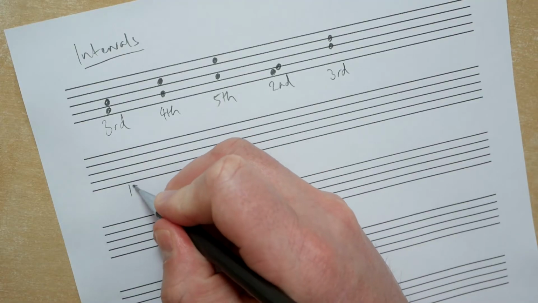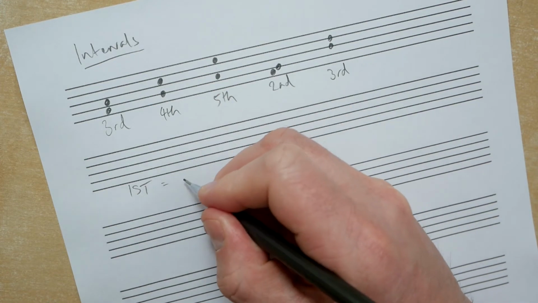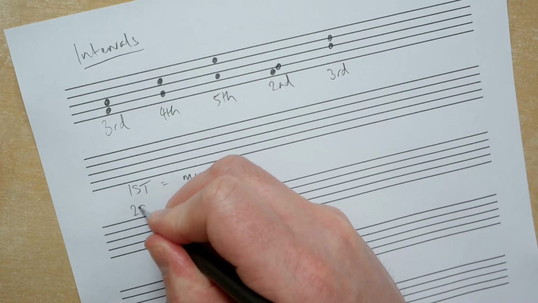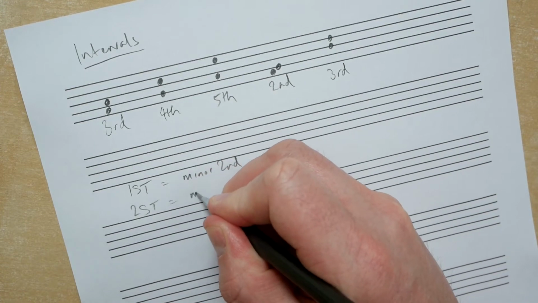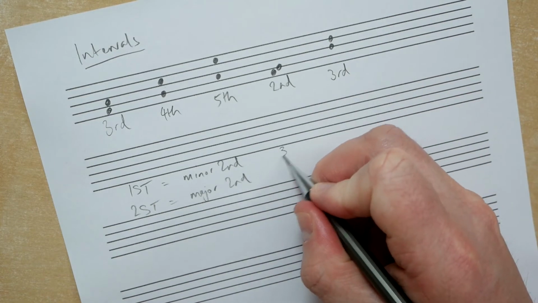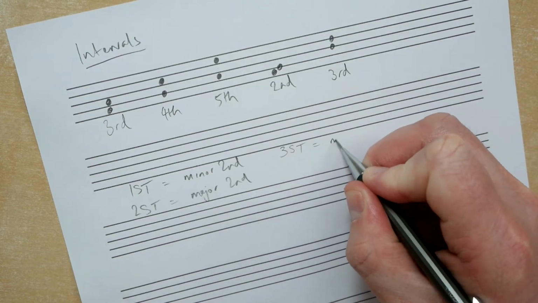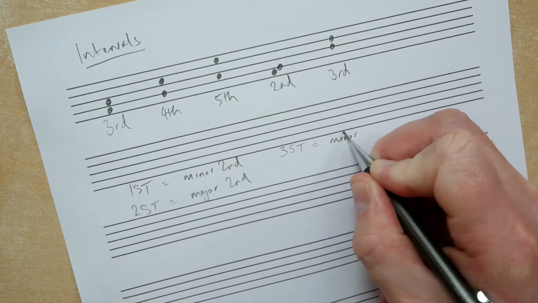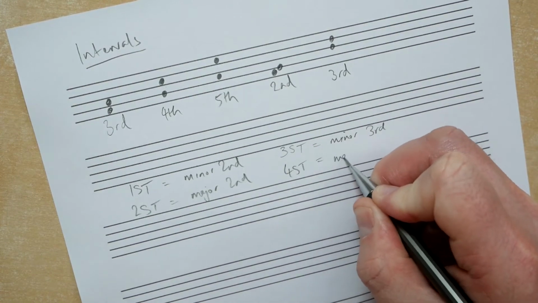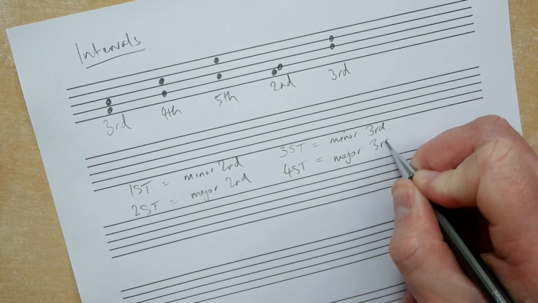So one semitone would be known as a minor second, or two semitones is a major second. And then you can continue to three, which is a minor third. And then four semitones is known as a major third. And the next one, 5, would be a perfect fourth, and then it goes on. As I say, the PDF deals with all of those in more detail.